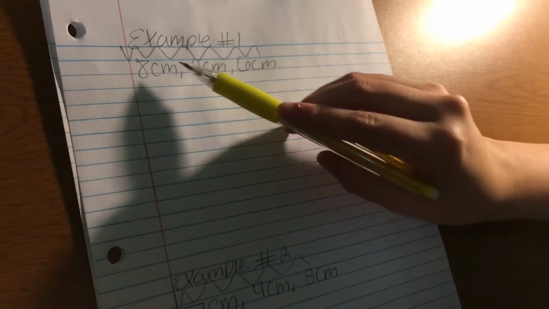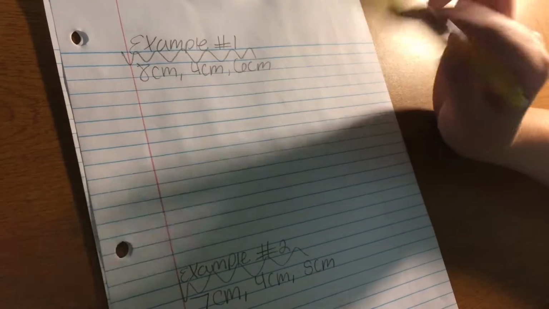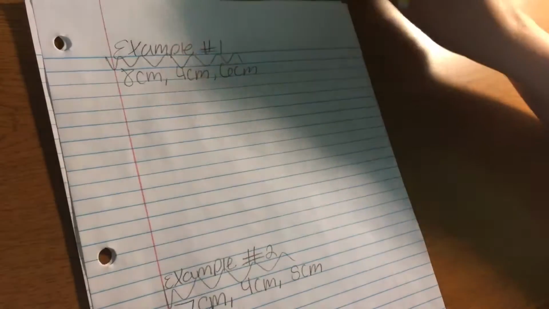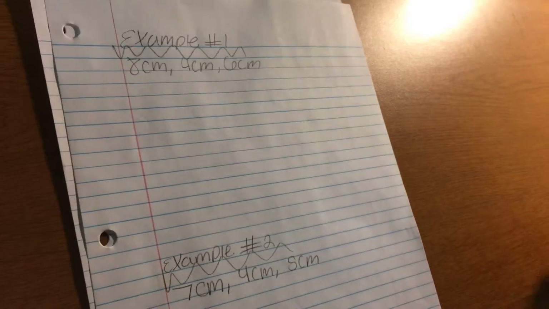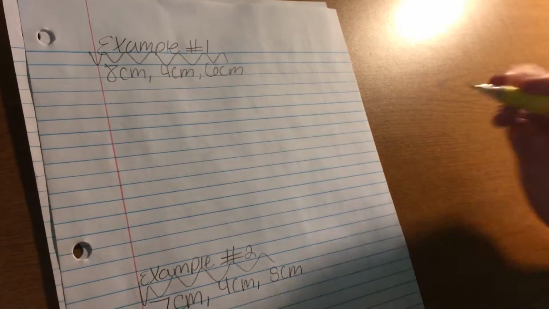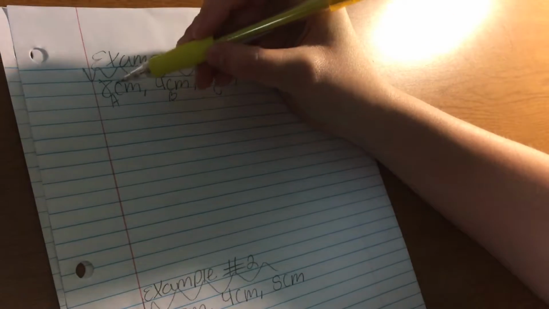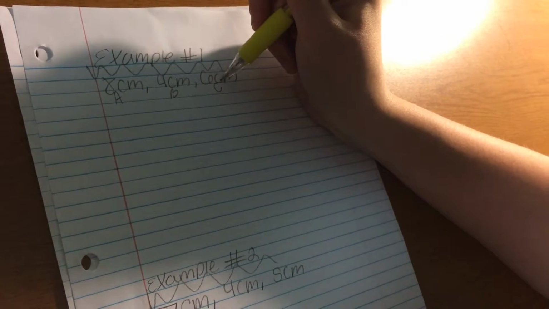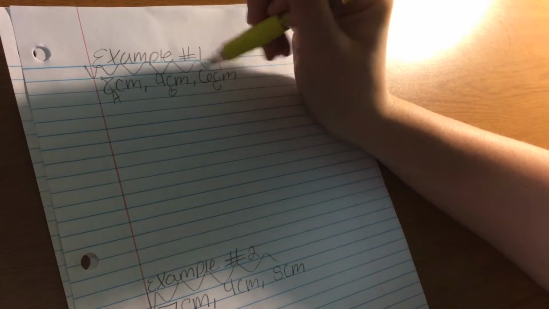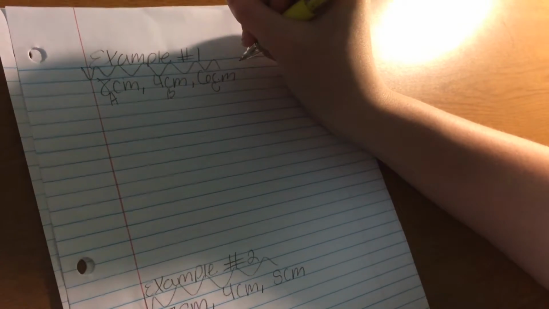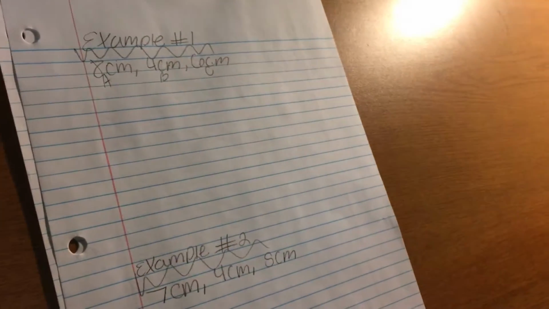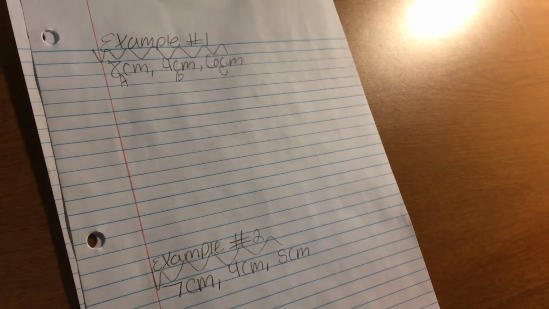The first example we're going to do is where I have the side lengths of 8, 4, and 6 centimeters. Before we use our compass to try to draw the triangle, we're going to apply the triangle inequality theorem. Say 8 centimeters is side A, 4 is B, 6 is C. 8 plus 4 is 12, which is greater than 6. 4 plus 6 is 10, which is greater than 8. And 8 plus 6 is 14, which is greater than 4. So we already know this will form a triangle, but we're going to use our compass to check and prove that.